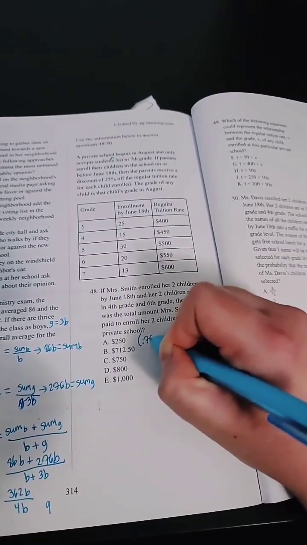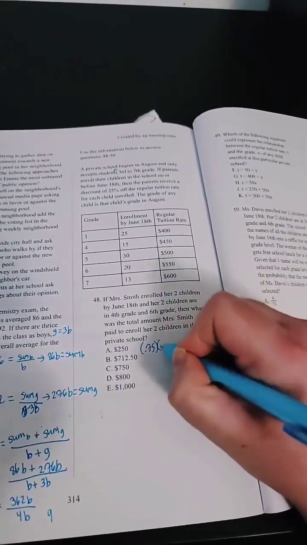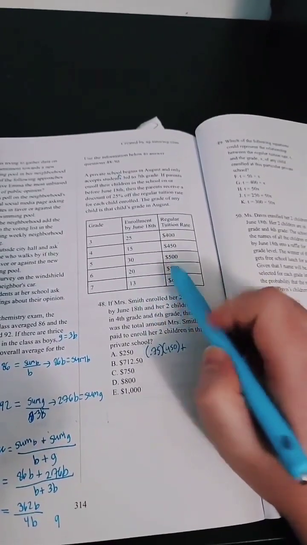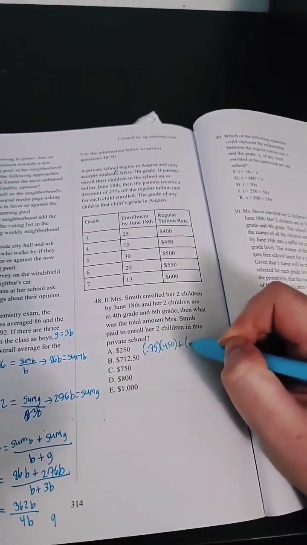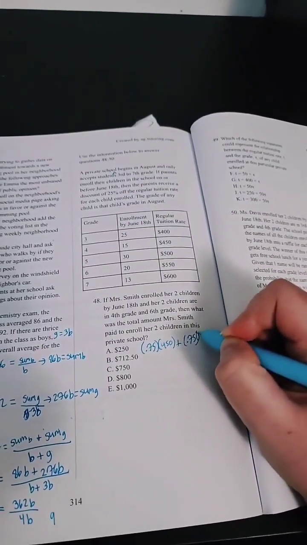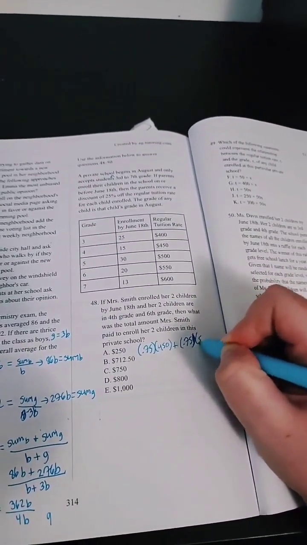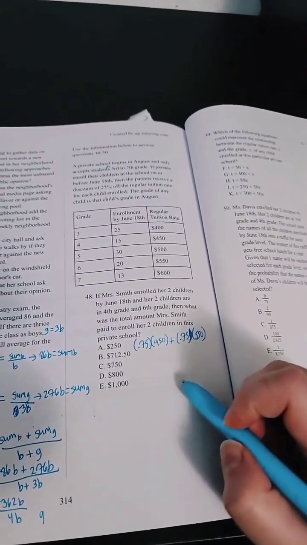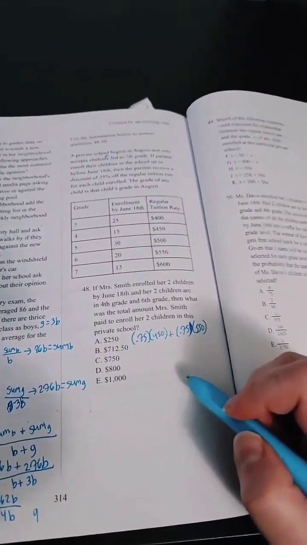So it would be 0.75 times $450, plus she has another child in 6th grade, so she's also getting the 25% discount, so she's paying 75% of $550. So then we would just have to multiply that and add it up.